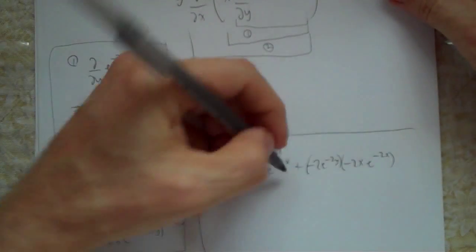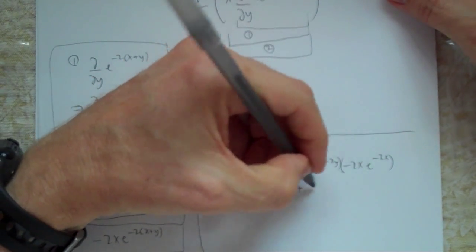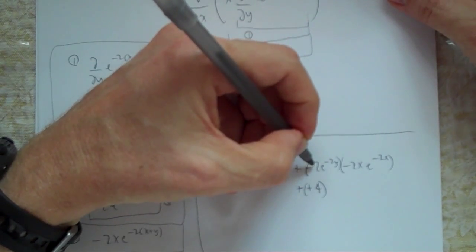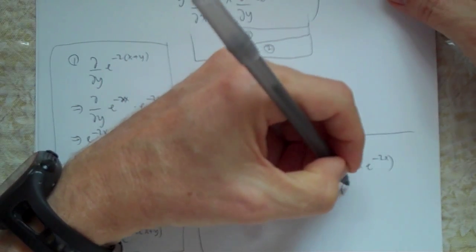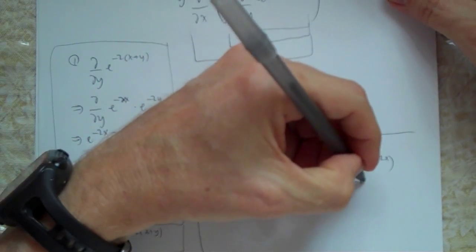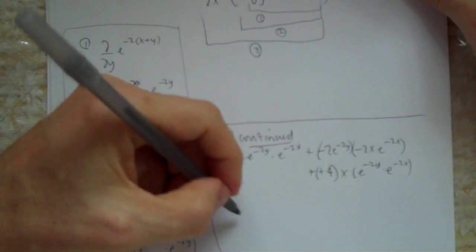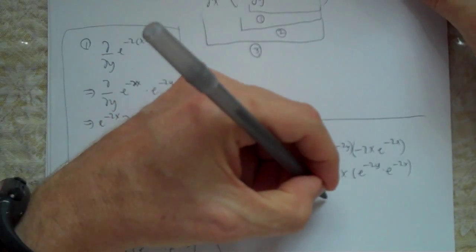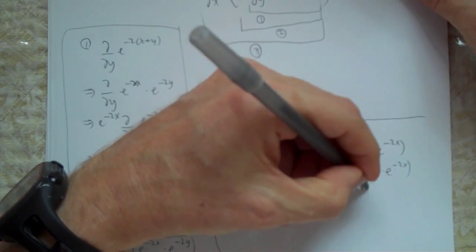Okay, I think I'm going to do some refactoring here. These two become plus 4 times x times e to the minus 2y times e to the minus 2x. Okay. So this becomes plus 4x e to the minus 2x plus y.